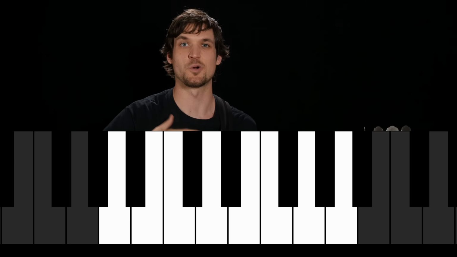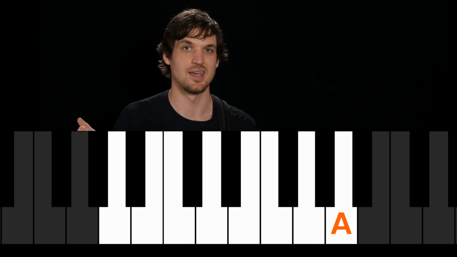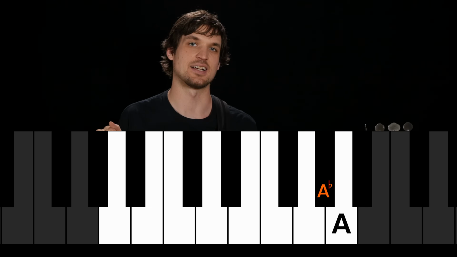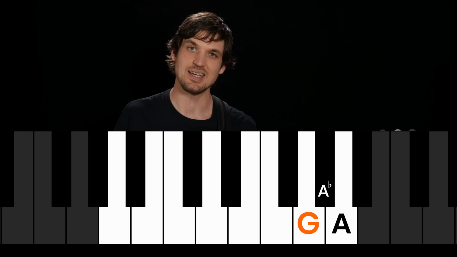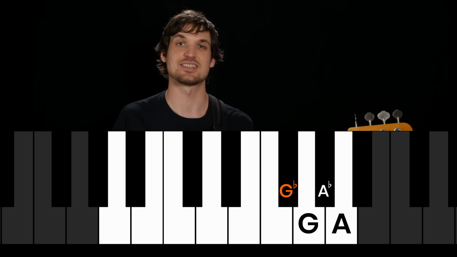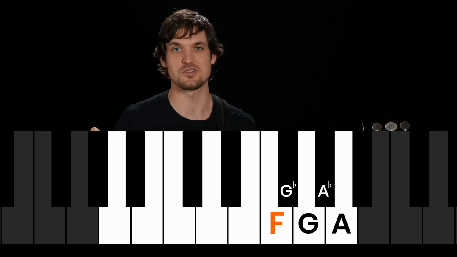Now we're going to think about lowering the notes instead of raising them. So we're up on that higher A, we're going to lower it to that black key. What's that going to be called? A flat, right? Flat is when you lower a note. And then we're on the next white key, which will be G, and then we lower that to G flat. And then we're on the next letter, which is F, right? We're going reverse alphabetical because we're going to lower notes.